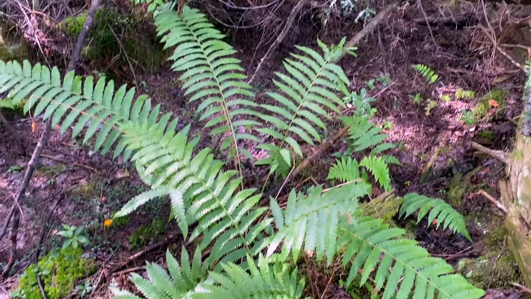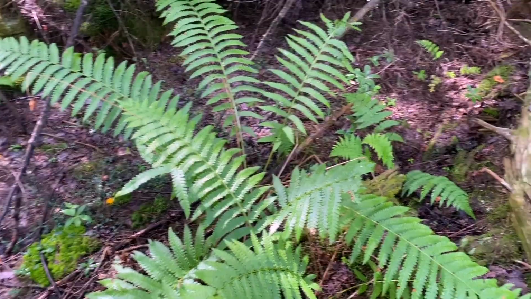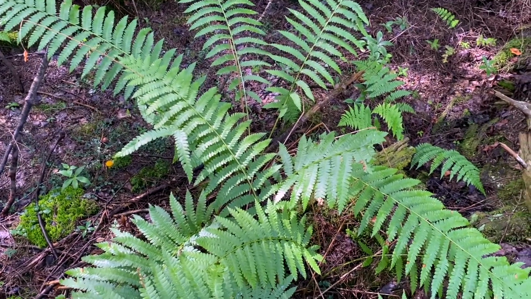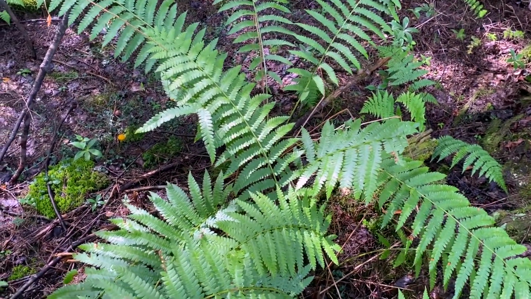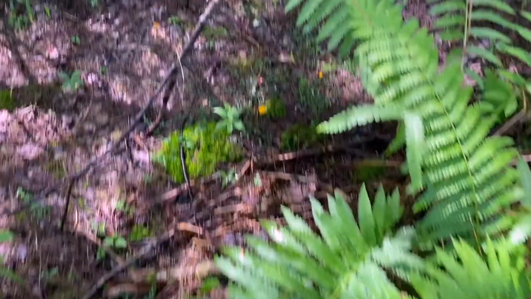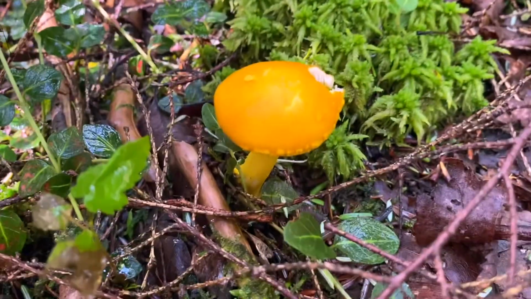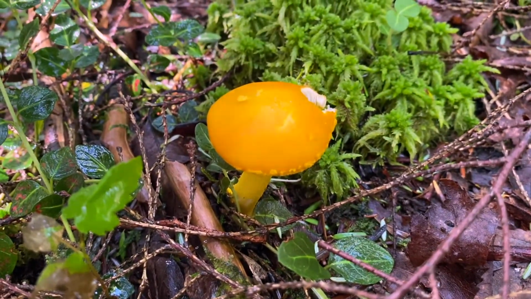So just a cool fern. They're very big, and they tend to grow near the water where it's pretty wet, which is exactly where we are right now. And I also just wanted to show this really orange mushroom here. It's pretty wild looking.